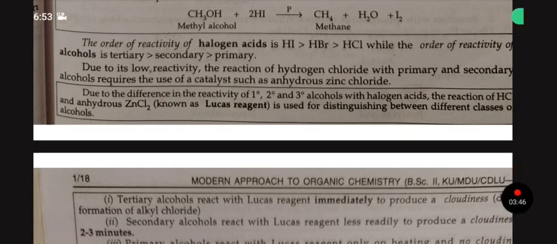The order of reactivity of halogen acids is HI, then HBr, then HCl, while the order of reactivity of alcohols is tertiary, secondary, then primary. Due to the low reactivity, the reaction of hydrogen chloride with primary and secondary alcohols requires the use of catalysts such as anhydrous zinc chloride.